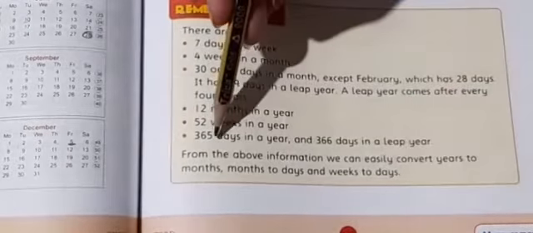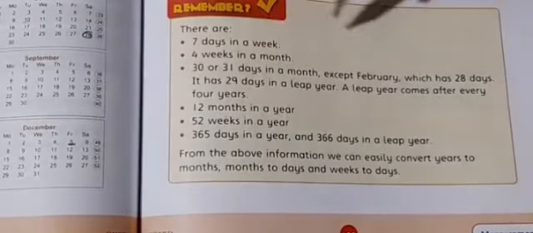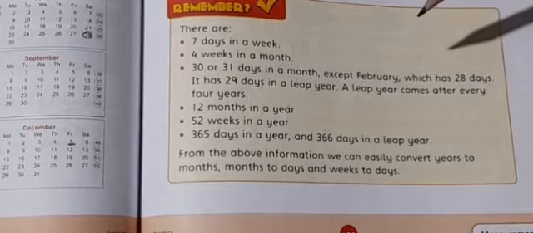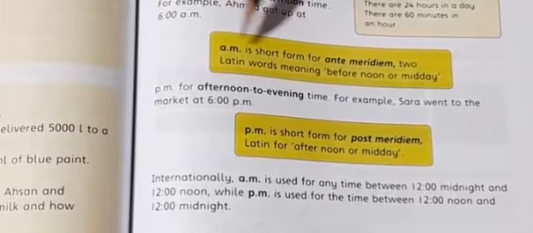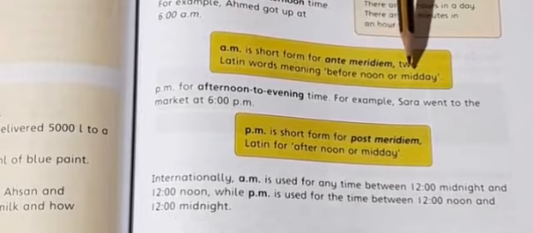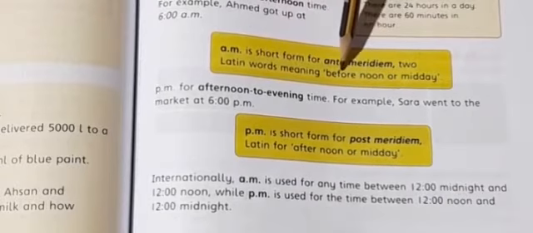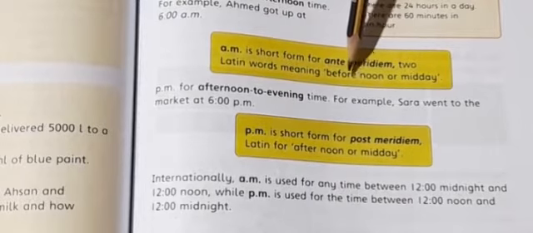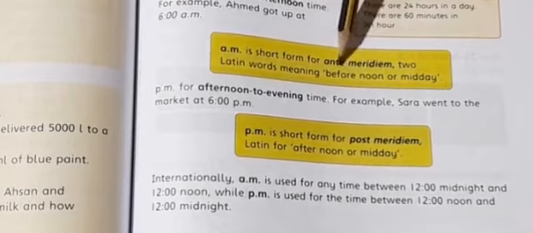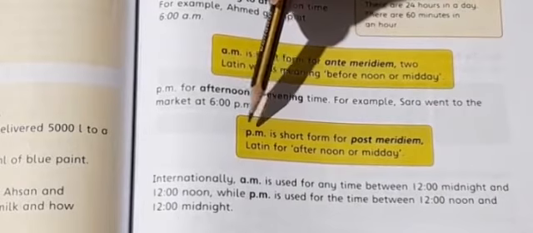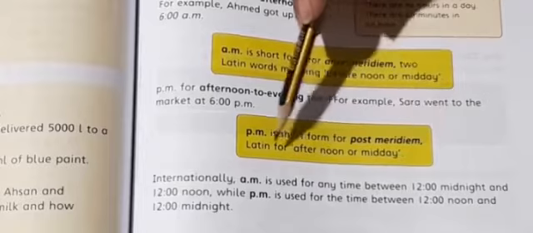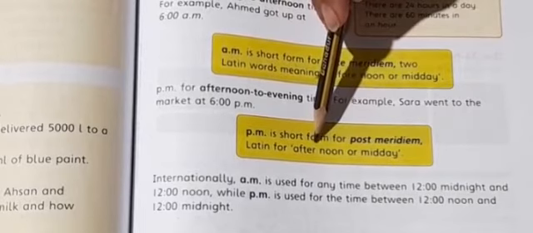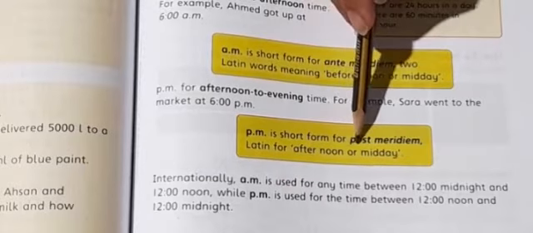Now, as we have all this information, we can do our exercise as well as our sums of time. AM. Boys, it is the short form and the actual is anti-meridium. It is a Latin word meaning before noon or midday. It means the time before noon, early morning time. From night 12 to noon 12 is called AM. Okay? PM. PM is also a short form and its full form is post-meridium. It is a Latin word also and it means afternoon or midday. It means the day that is after 12 noon and before night 12.